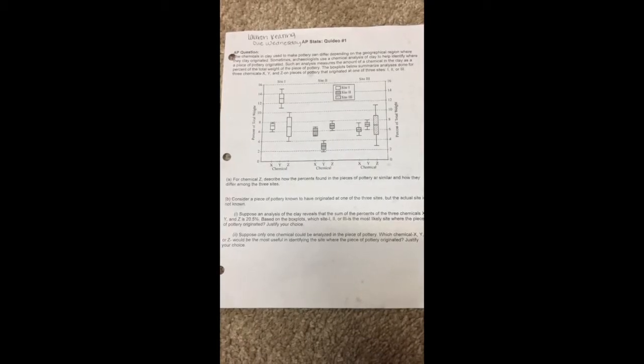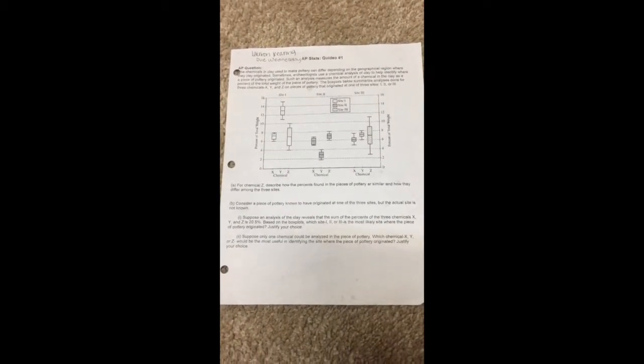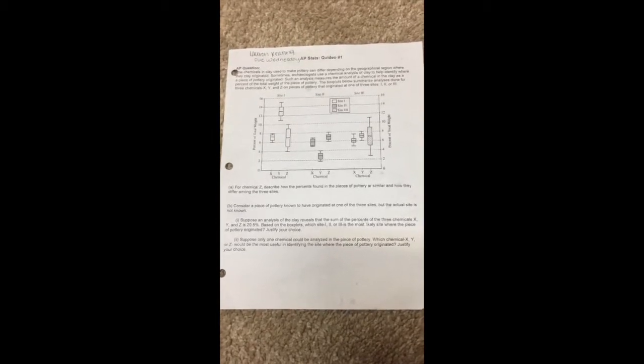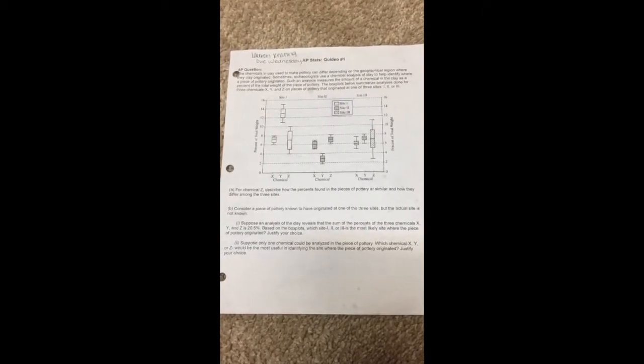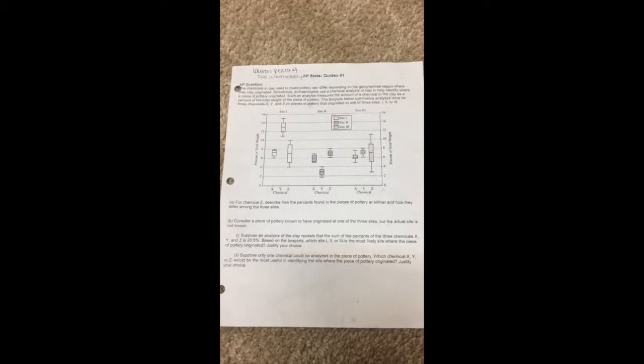So then moving on to question B, it says consider a piece of pottery known to have originated at one of the 3 sites, but the actual site is not known. Part A says, suppose an analysis of the clay reveals that the sum of the percents of the 3 chemicals X, Y, and Z is 20.5%. Based on the box plots, which site, 1, 2, or 3, is the most likely site where the piece of pottery originated, and justify your choice.